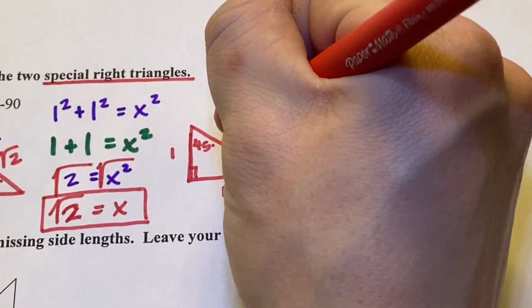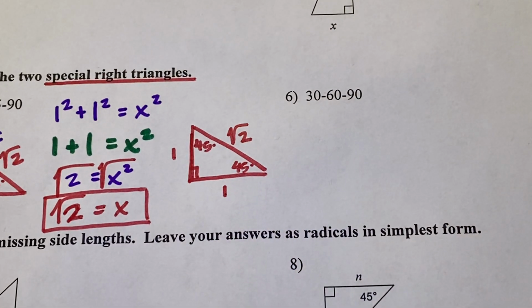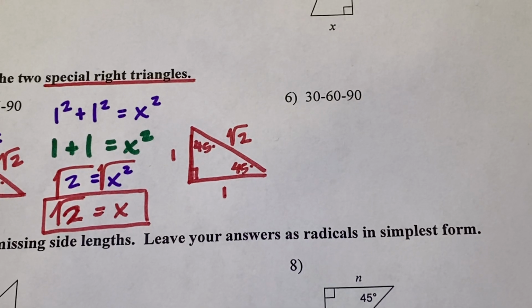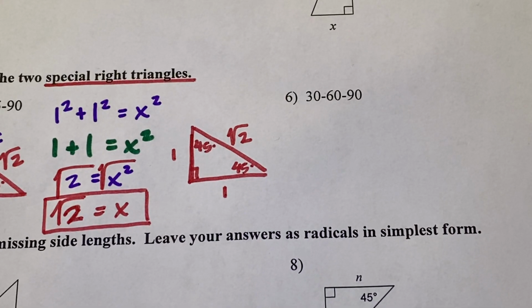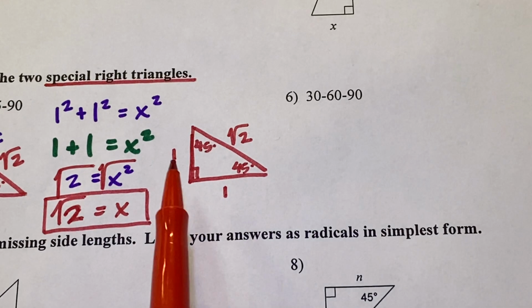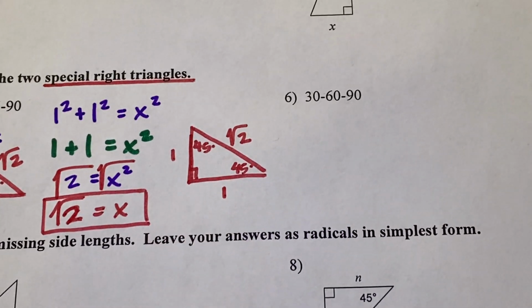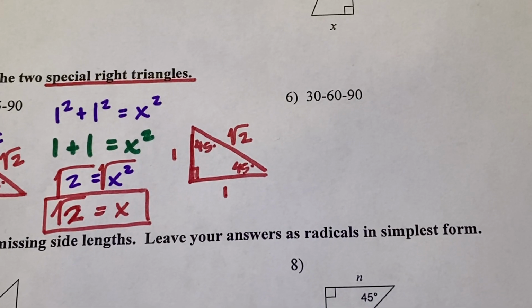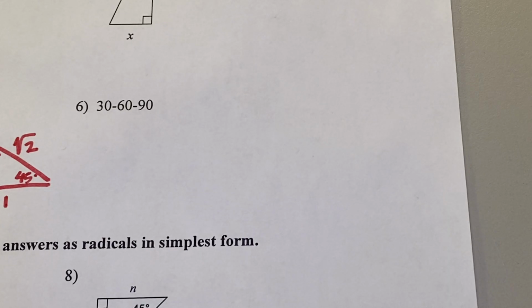And then we just found that our hypotenuse is root 2. Those sides are not going to change. They might get multiplied to make it bigger, but as small as it'll go will be 1, 1, and root 2.